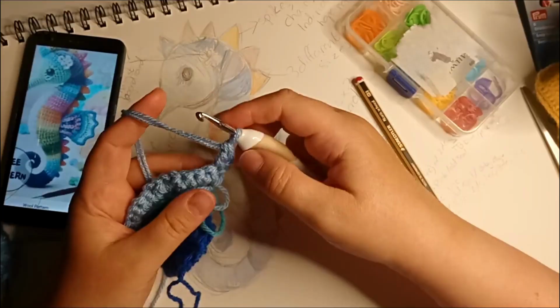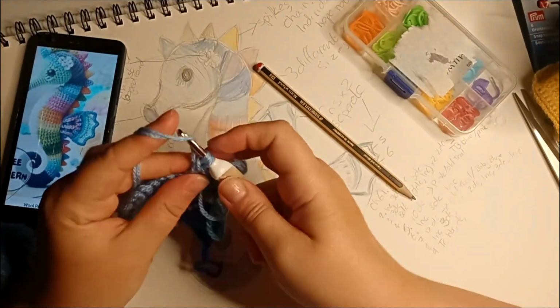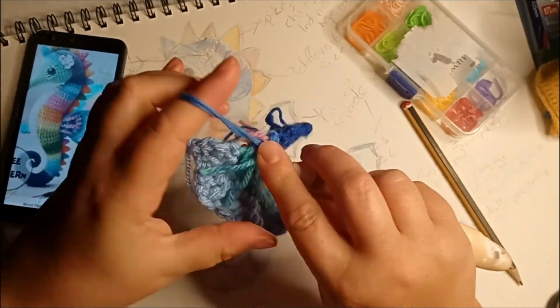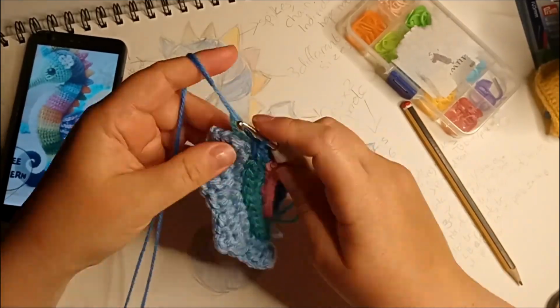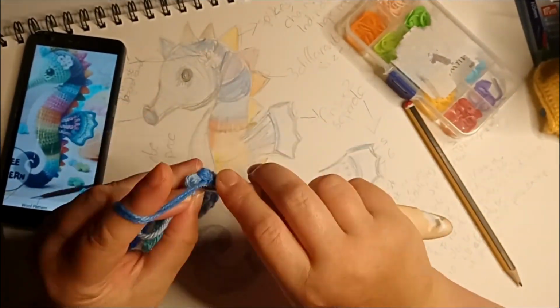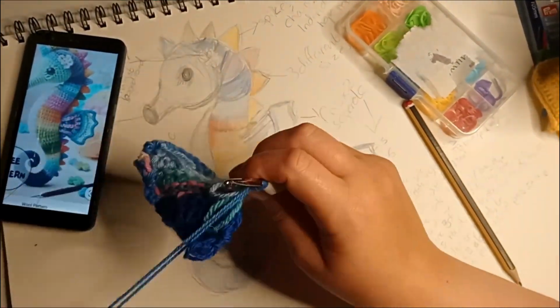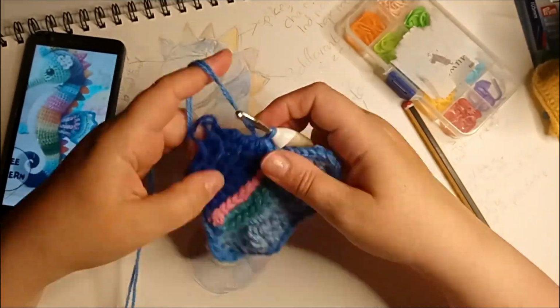These are the fins of the seahorse. Are they called fins? I'm not entirely sure. But there were several colours that were worked in rows for these, and then the pink detailing was crocheted onto the top.